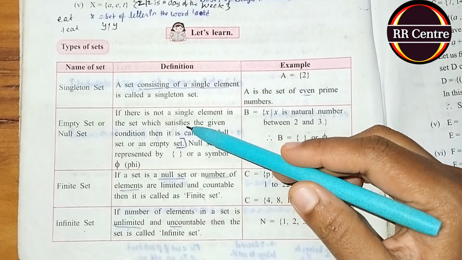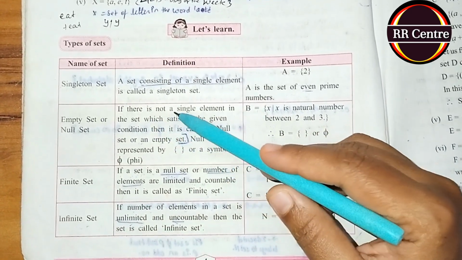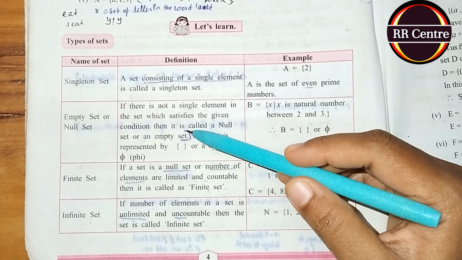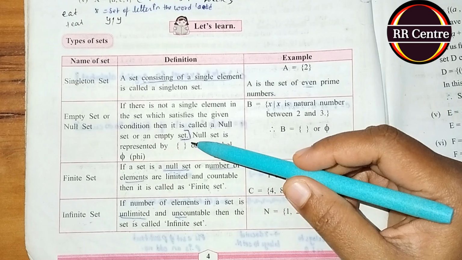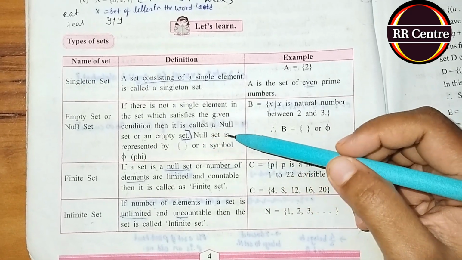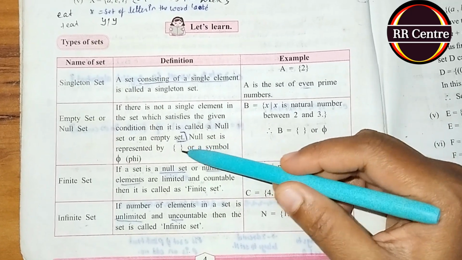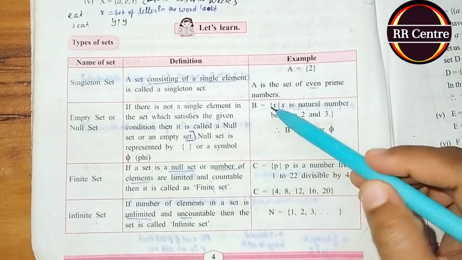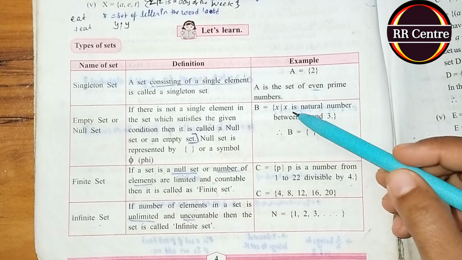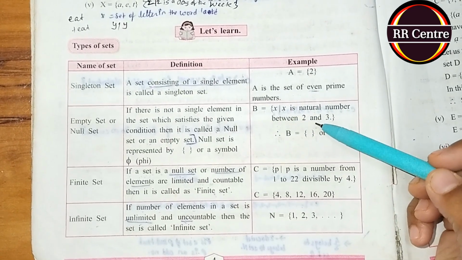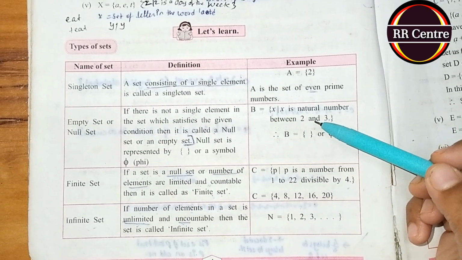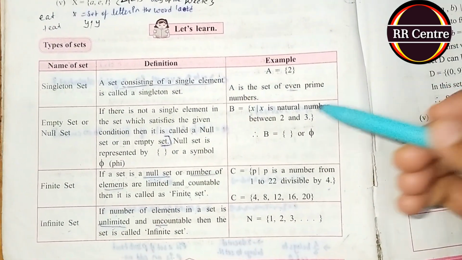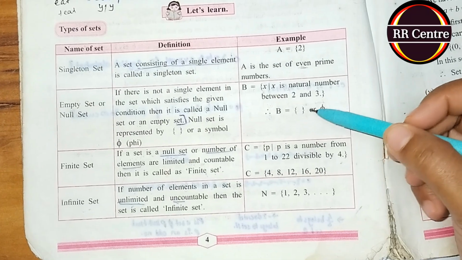And now second one, empty set or null set. If there is not a single element in the set which satisfies the given condition, then it is called a null set or an empty set. Null set is represented by this, like empty, and the second one is in the symbol form of phi. Now let's see the example. X such that x is a natural number between 2 and 3. So there is no gap, because this is a continuous number, not there any gap, so this one is also an empty set.